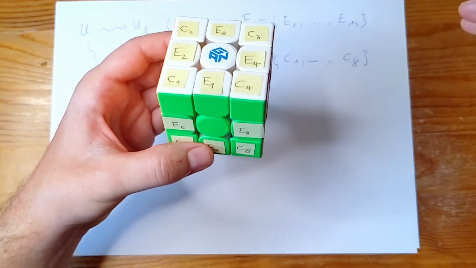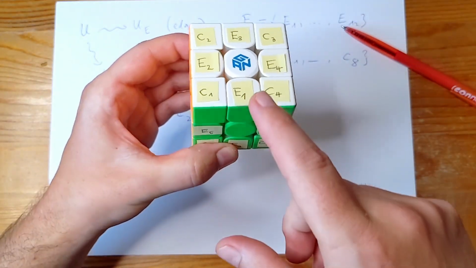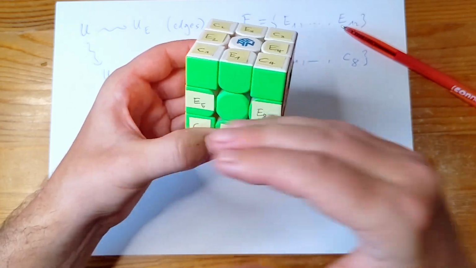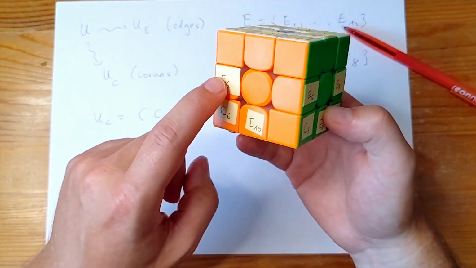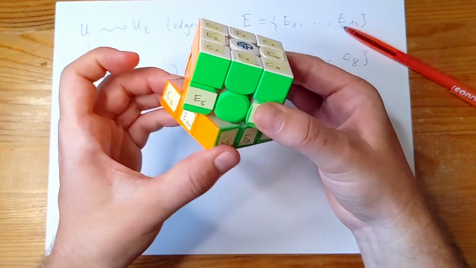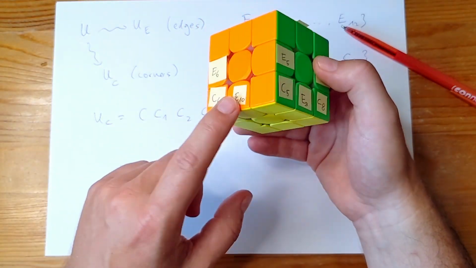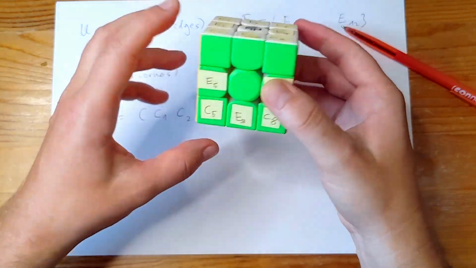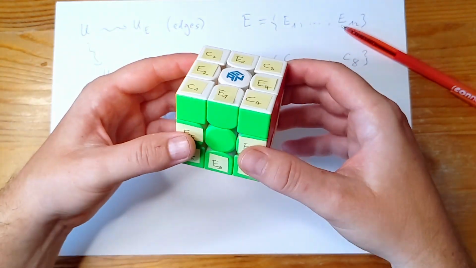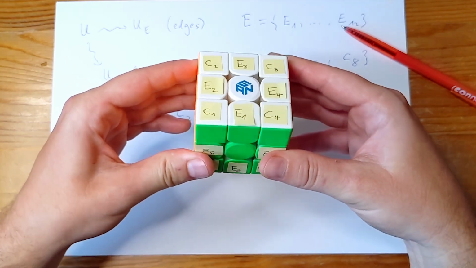And now for the edges, I have denoted them like this. So on the top we have E1, E2, E3, E4. Then in the equator we have E5, E6, E7, E8. And then in the down layer here we have E9, E10, in the back E11, and then here in the right E12. So this is just a random numeration of the edges and corners.